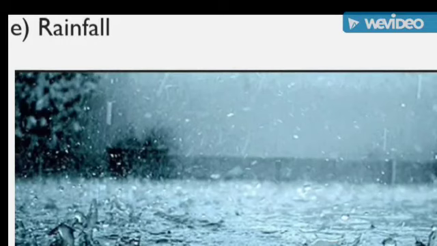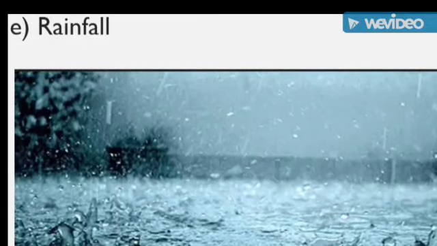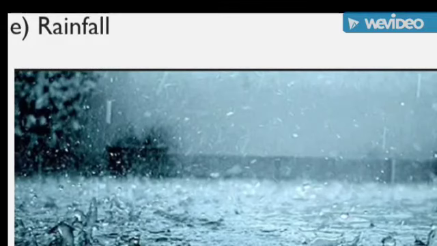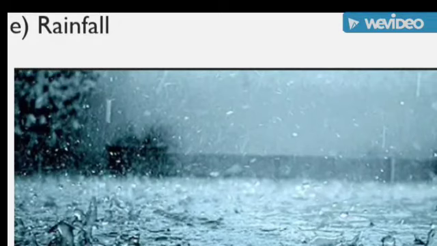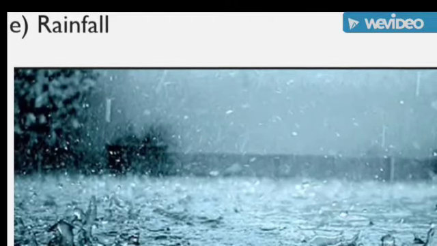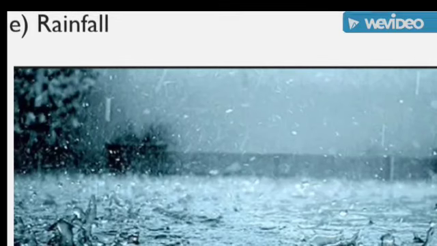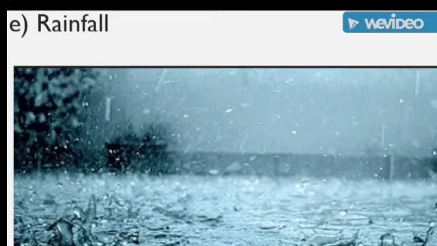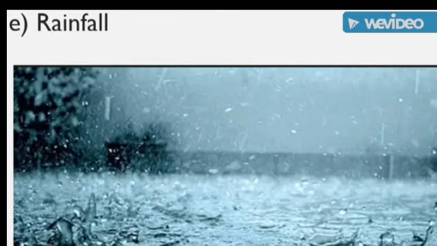So, come to the fifth climatic factor, that is rainfall. This factor is very important for the climate. The world's average rainfall is between 1000 and 2000 millimeters a year. Now, how does this rainfall affect us? A rain shower on a hot day cools down the weather.